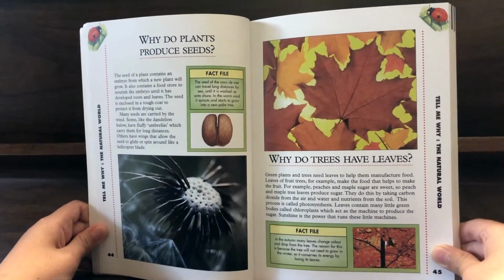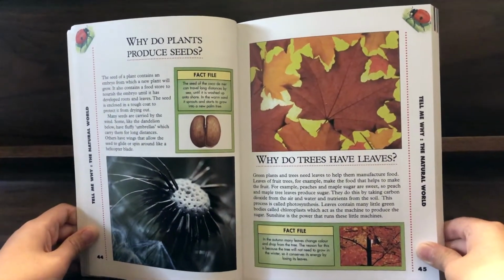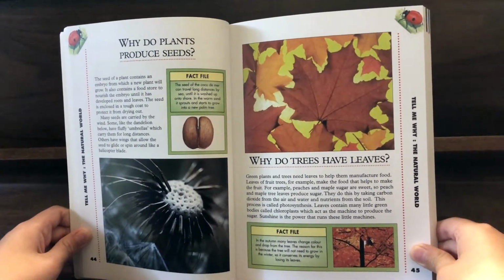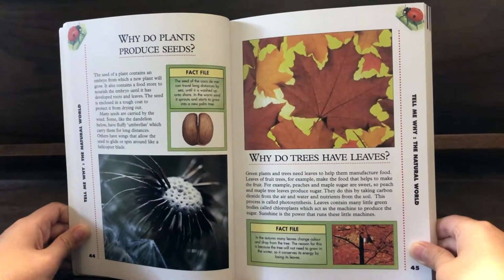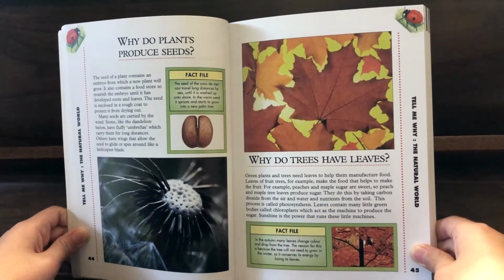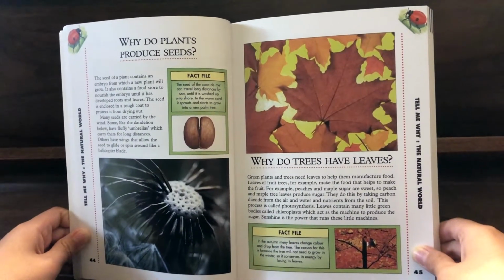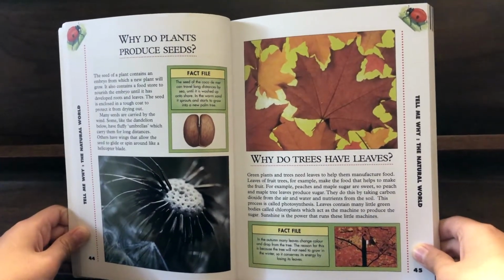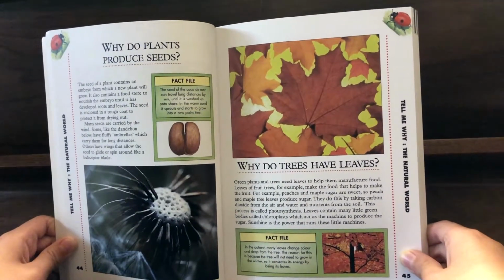Many seeds are carried by the wind. Some, like the dandelion below, have fluffy umbrellas which carry them for long distances. Others have wings that allow the seed to glide or spin around like a helicopter blade. Fact file: the seed of the coco de mer can travel long distances by sea until it is washed up onto shore. In the warm sand, it sprouts and starts to grow into a new palm tree.